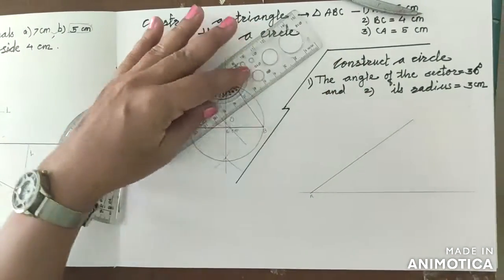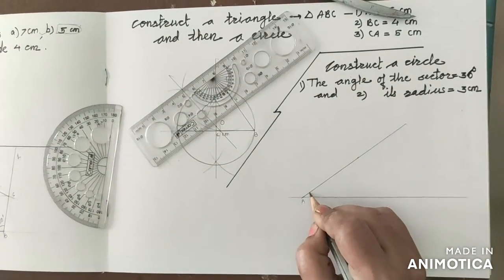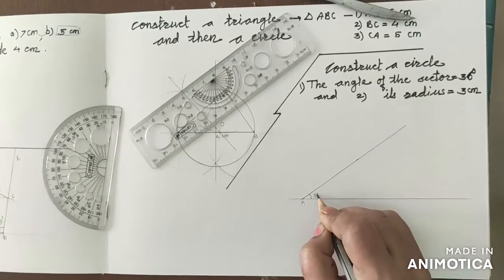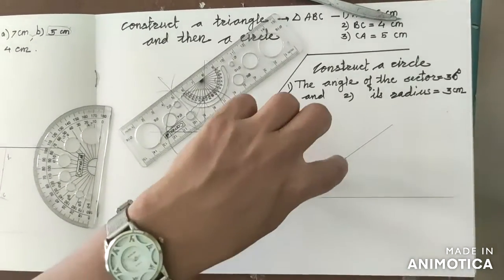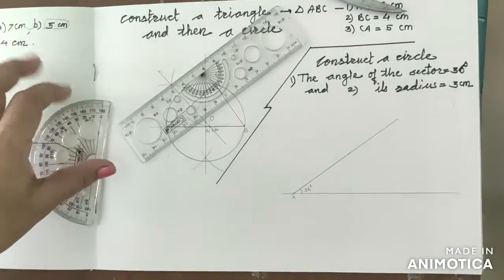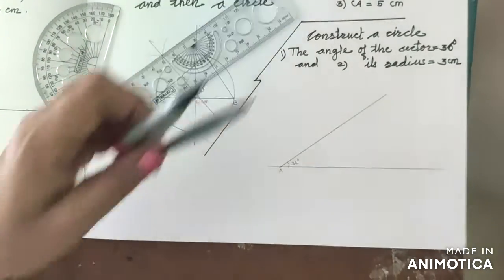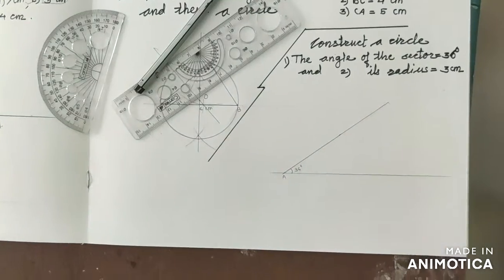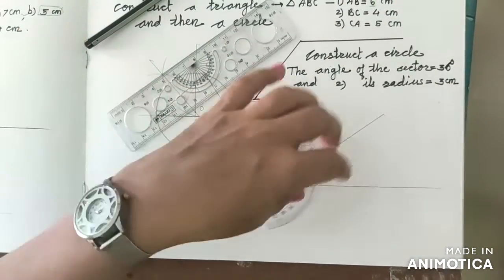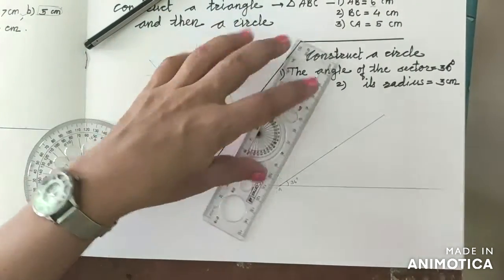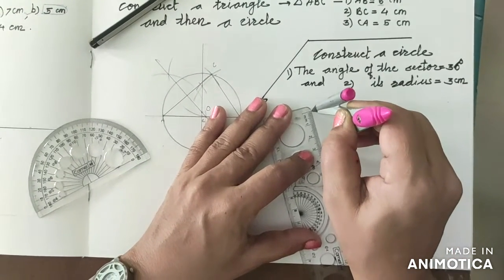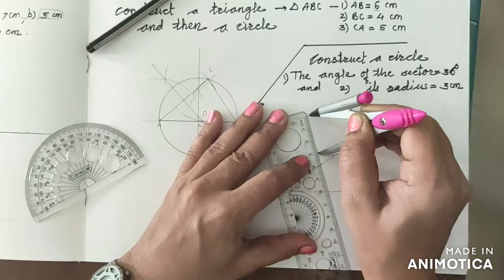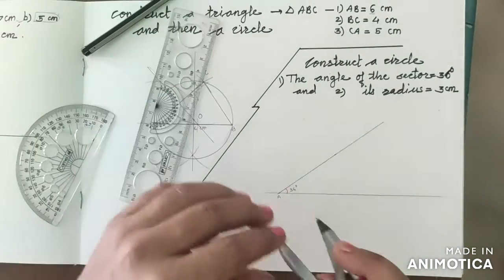Join them in this way. We get the 36 degree angle. We have to draw a sector here, having radius 3 cm. So take 3 cm using the scale, this way.